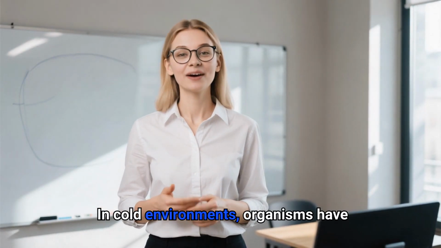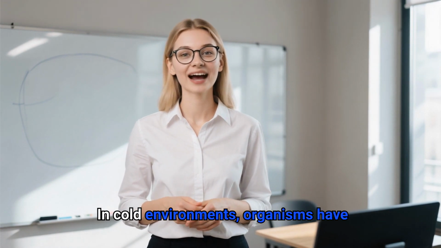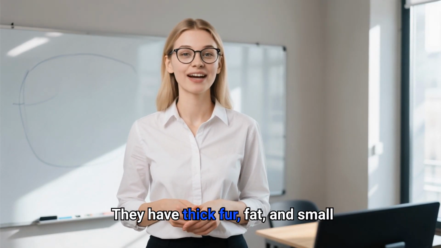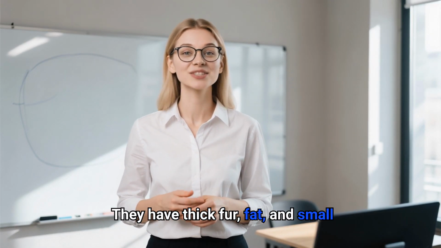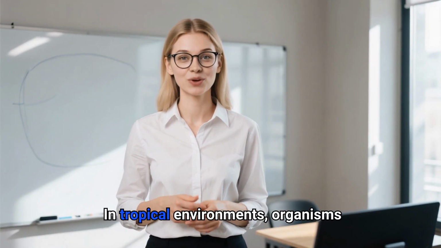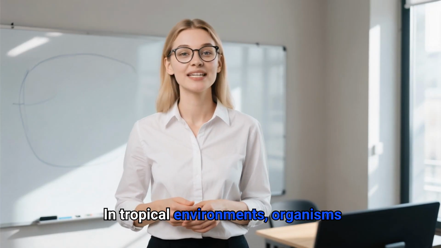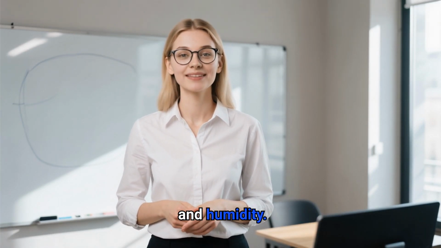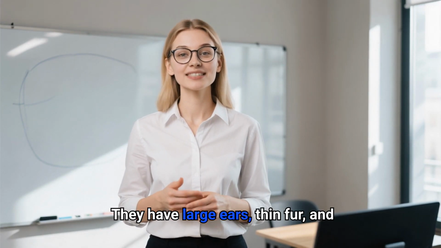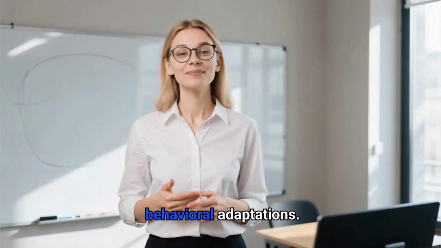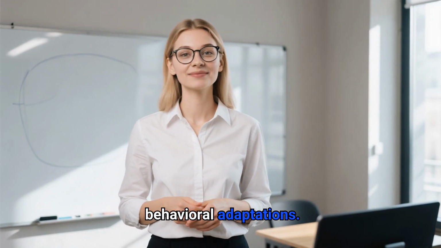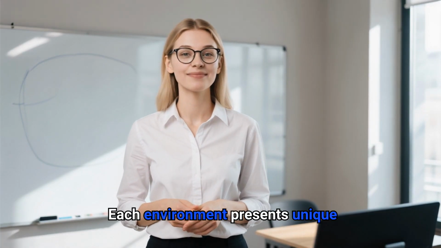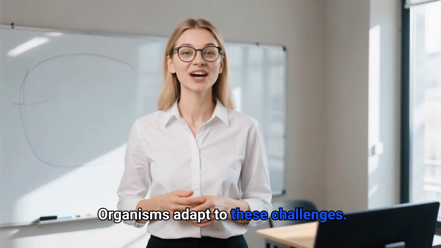In cold environments, organisms have adaptations for retaining heat. They have thick fur, fat, and small extremities. In tropical environments, organisms have adaptations for dealing with heat and humidity. They have large ears, thin fur, and behavioral adaptations. Each environment presents unique challenges. Organisms adapt to these challenges.